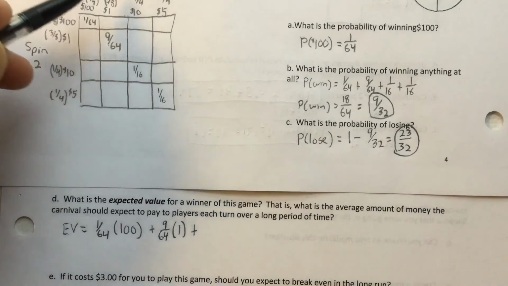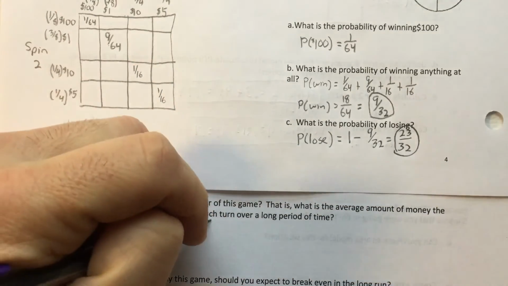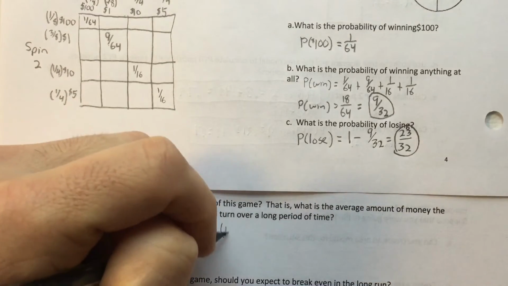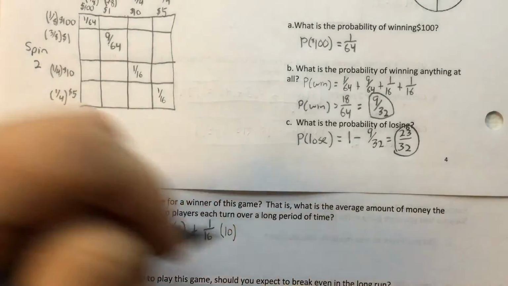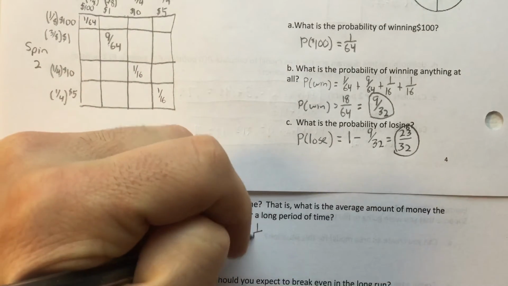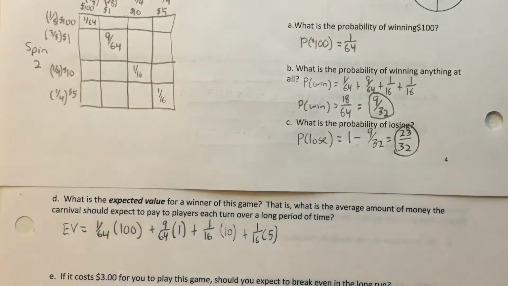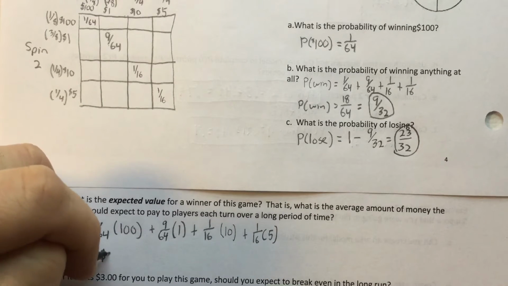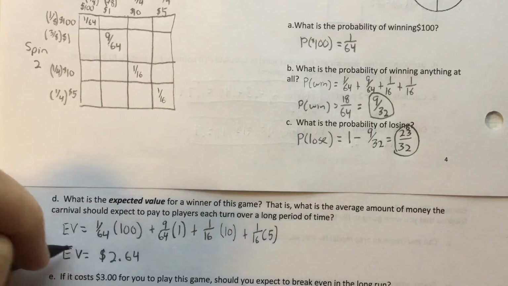I add to that my probability of $10, which is 1/16th times the value, which is $10. And I add to that my last win, which would be winning $5, which is 1/16th, and I would win $5 from that. So when I multiply those together and add them all up, I would get $2.64.